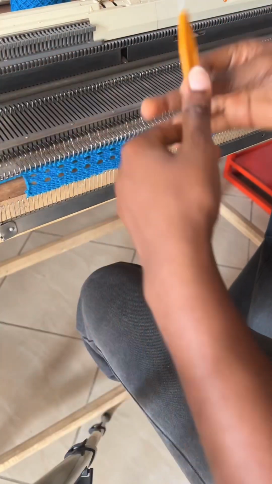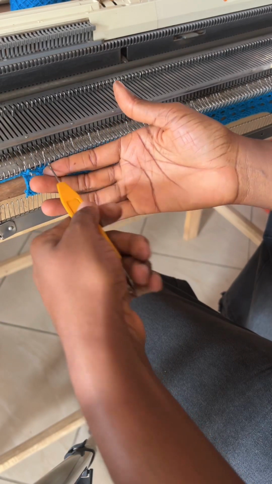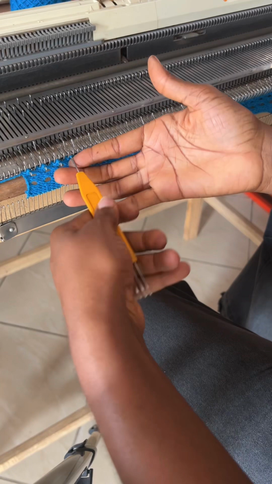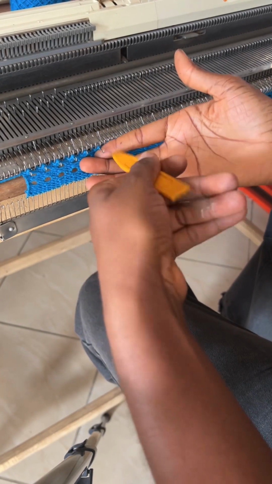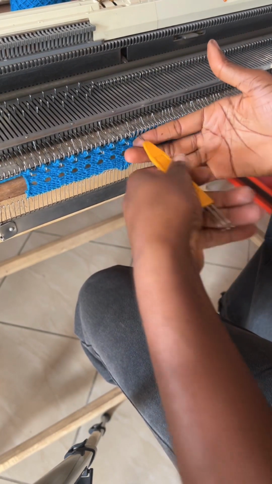I'm going to show you. And also, please, this is just a sample. Third to the second, third to the second. At some point, I'm going to show you how aligned it looks and how seamless it looks. Also, as I said, I'm just making a sample or a swatch for you to see.